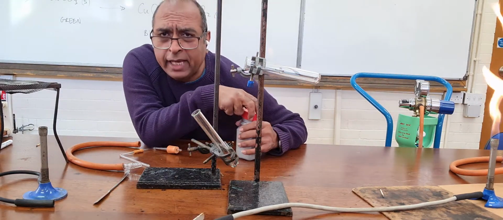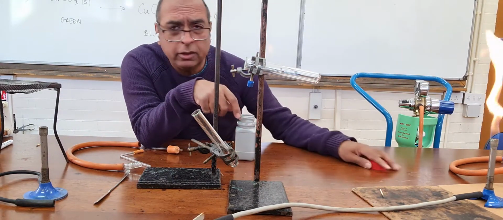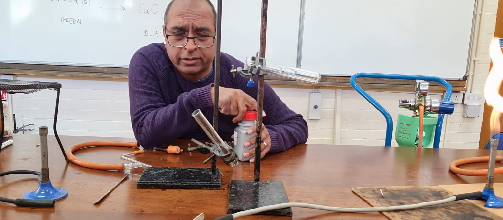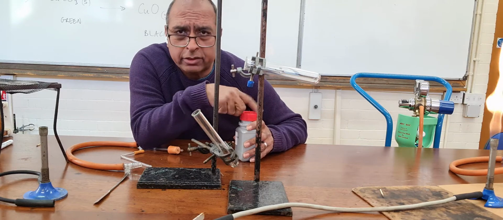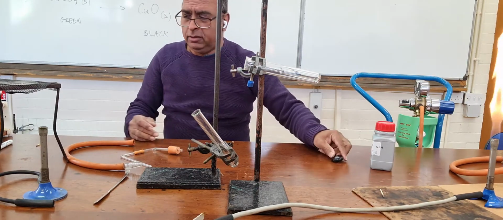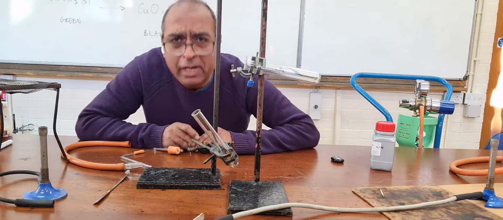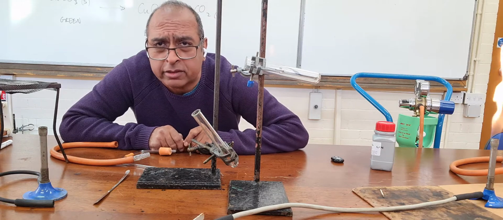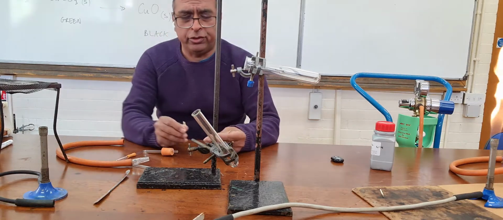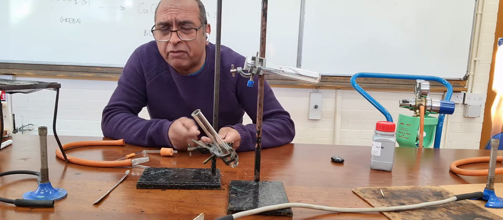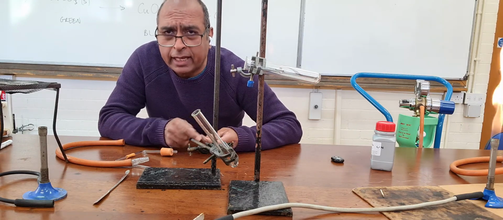Hi, today I'm going to tackle thermal decomposition of carbonates. Now carbonates, metal carbonates, are metals with a carbonate ion. Carbonate ion is CO3 2-, and what the carbonate ion can do is it can break down to give a fragment of carbon dioxide gas.